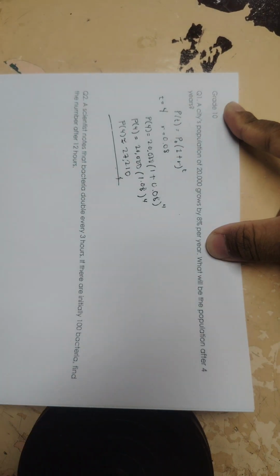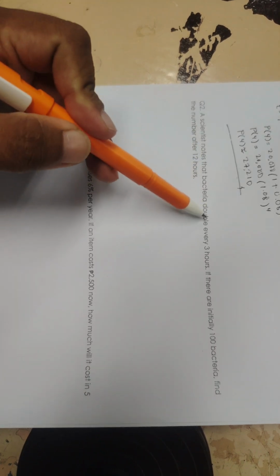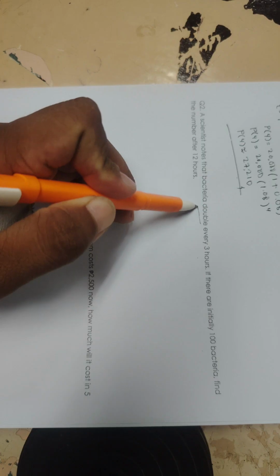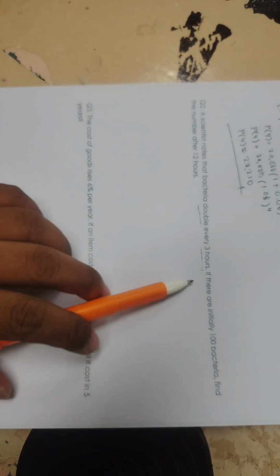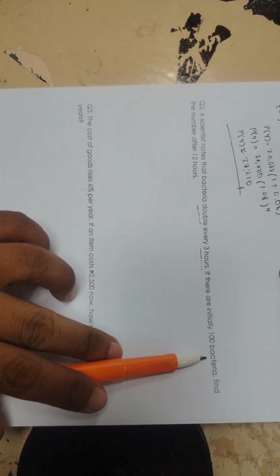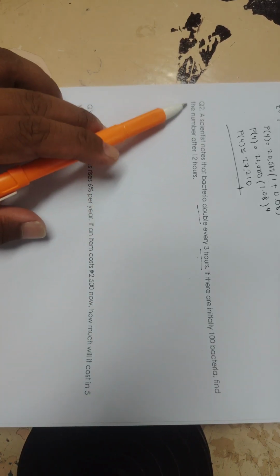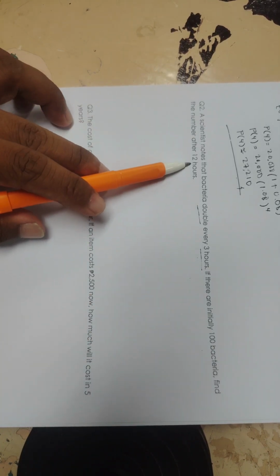Okay pa? So in the second question we have here, a scientist notes that the bacteria doubles every 3 hours. So dumodoble daw siya every 3 hours. Okay? If there are initially 100 bacteria, find the number after 12 hours. So ang tanong, magiging ilan na sila after 12 hours?